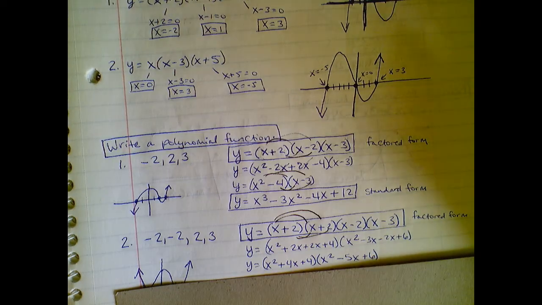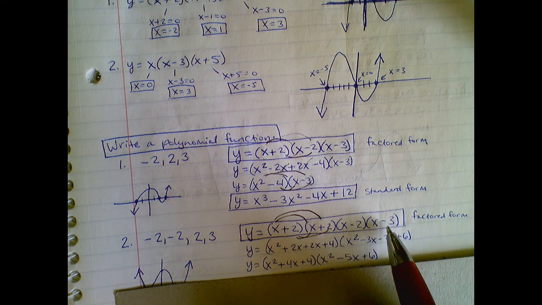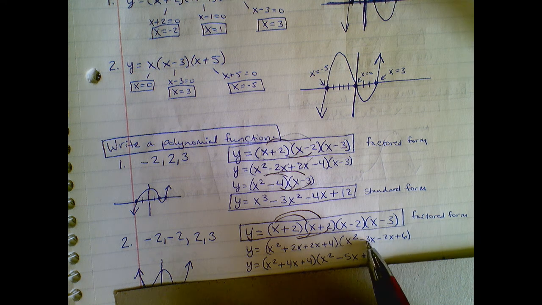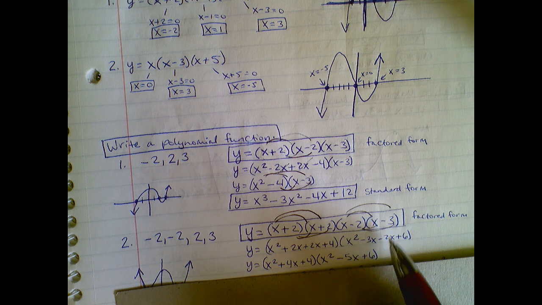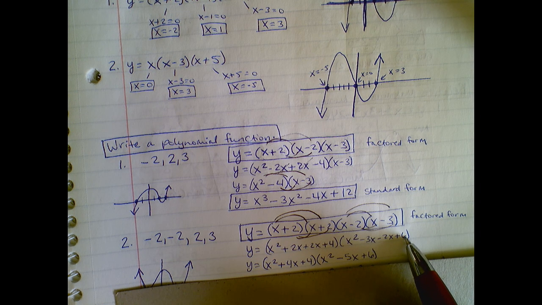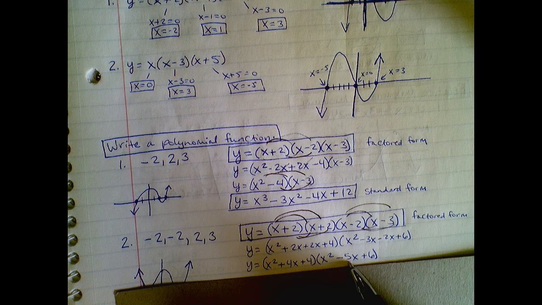So for these last two, x times x is x squared, x times negative 3 is negative 3x. Then we distribute the negative 2, so negative 2 times x is negative 2x, and negative 2 times negative 3 is positive 6. Combine our two middle terms, so negative 3x minus 2x is negative 5x. They're like terms, so we can combine them.